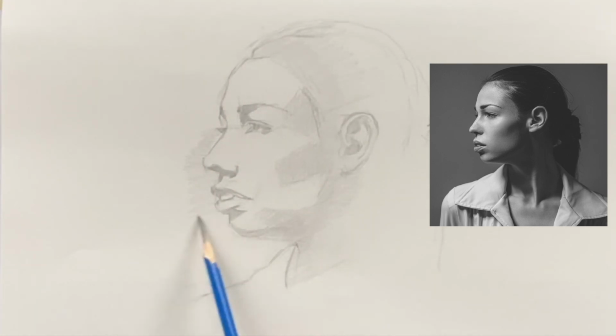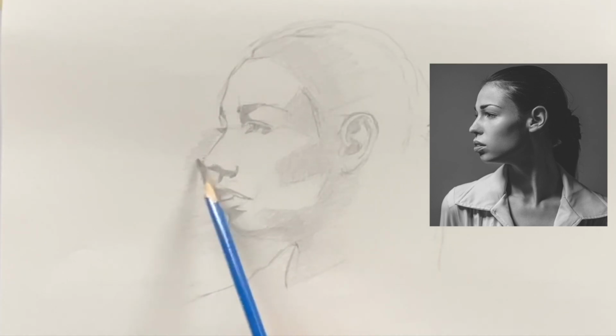To really enhance the light shining on the face, I will darken the background.